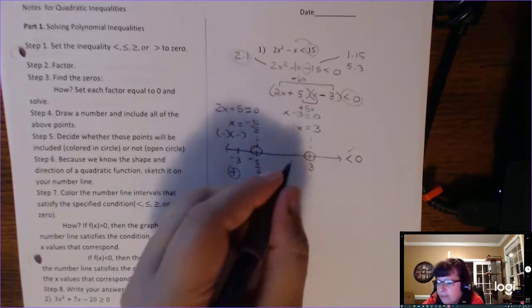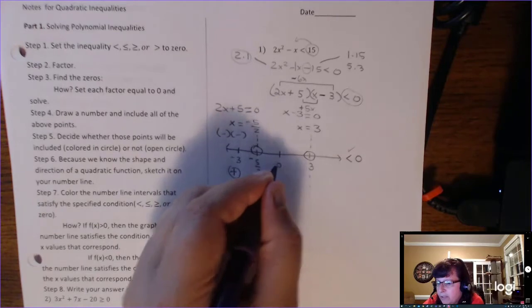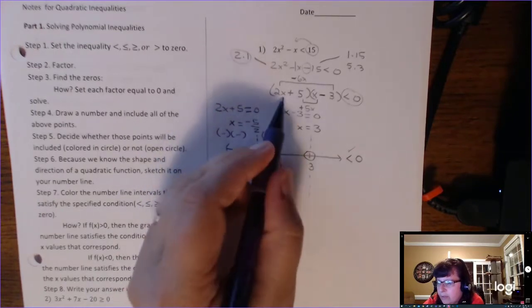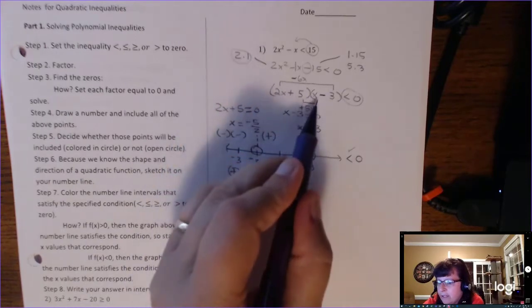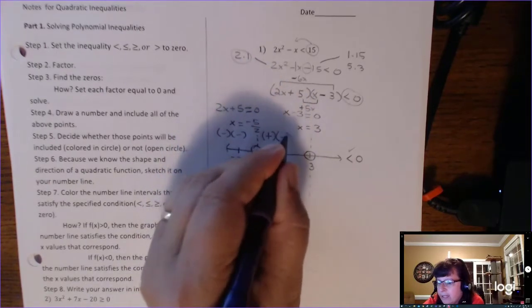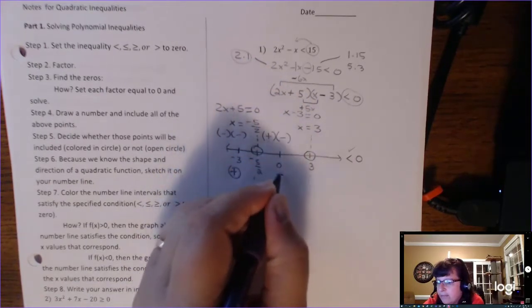Then I'm going to do the same thing for this middle interval. We'll pick 0, and I'm going to put 0 in this binomial and get 5, so that's a positive. Put 0 in that one and get a negative, and a positive times a negative is a negative.